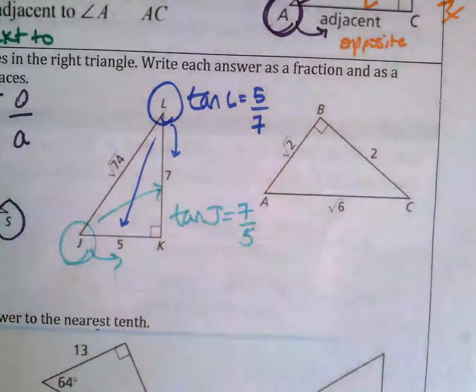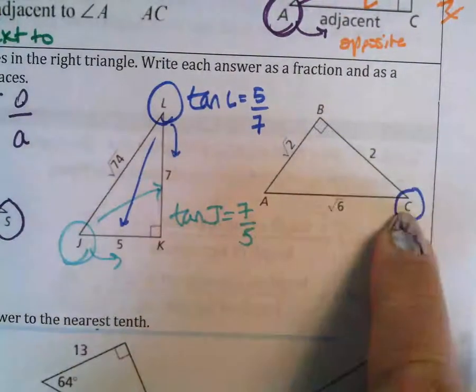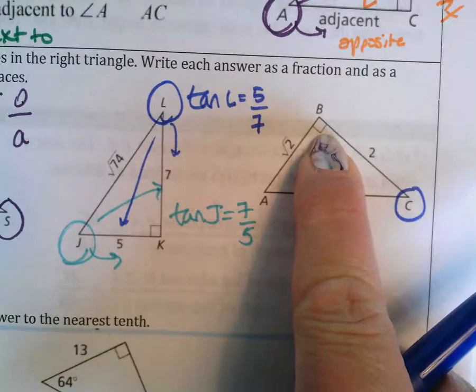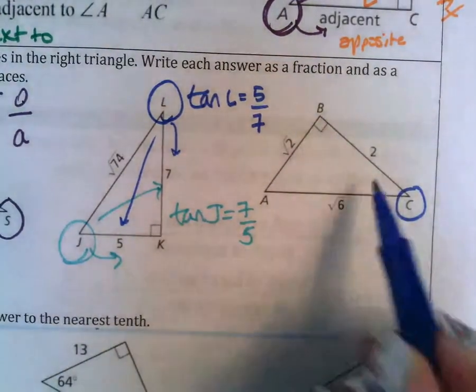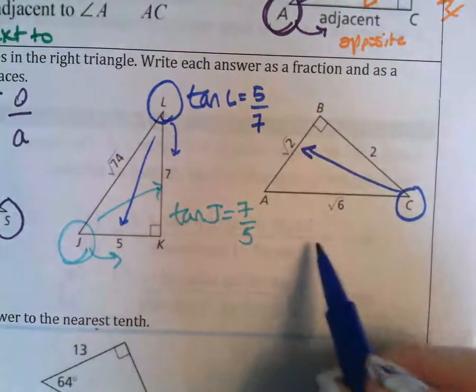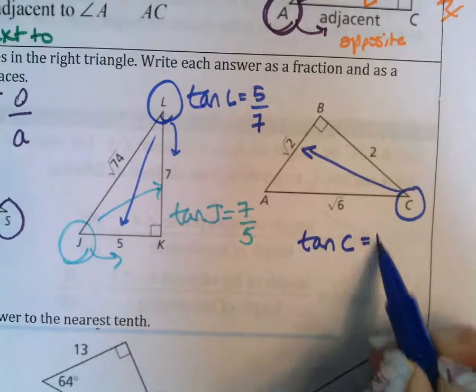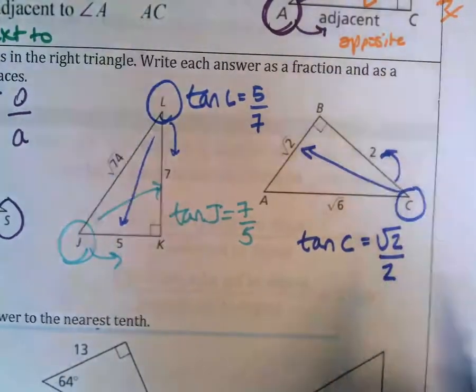Okay, last one of these. Notice I'm using the acute angles. I'm not using the right angle ever. Never use the right angle. Okay, we will eventually use the hypotenuse, but we're not using the right angle. So for C, the tangent of C is going to be equal to opposite over adjacent.